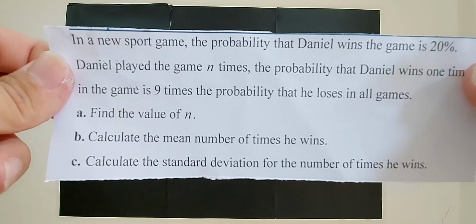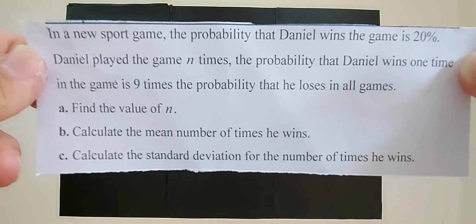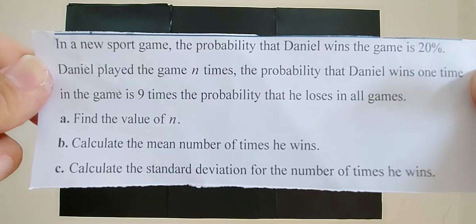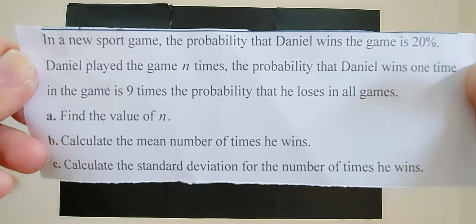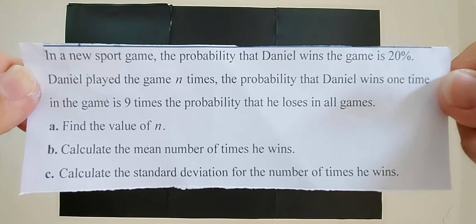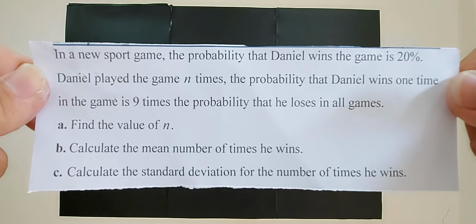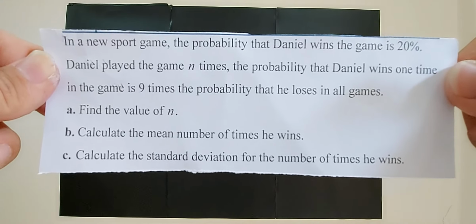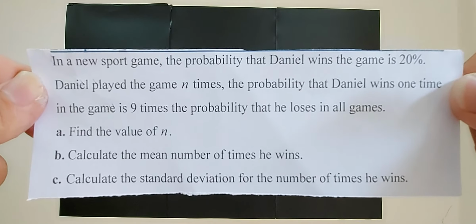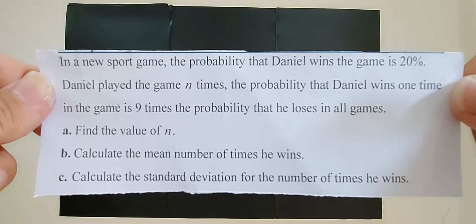Hello. So let's look at these examples in the lecture notes, under the binomial probability distribution. In a new sport game, the probability that Daniel wins the game is 20%. So that means the probability that Daniel loses the game is 80%. The total must be 100%.